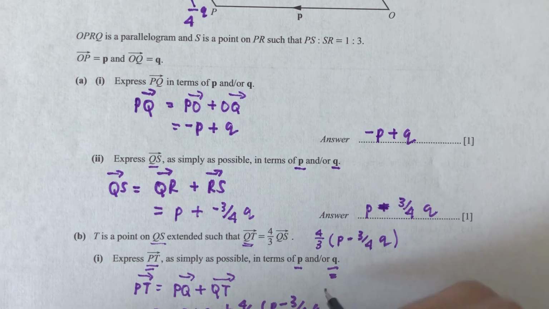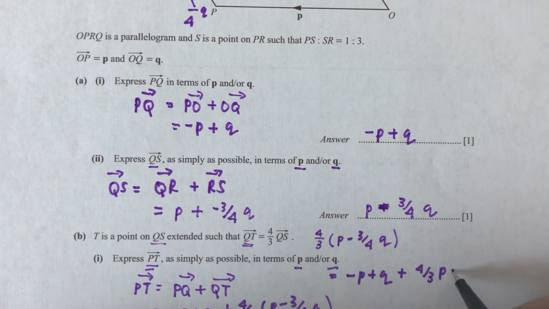So we get minus P plus Q plus, expanding, 3/4 of P minus 3/4 of 3/4Q, and this one cancels out with Q. So minus P plus 1 over 3P is your answer.